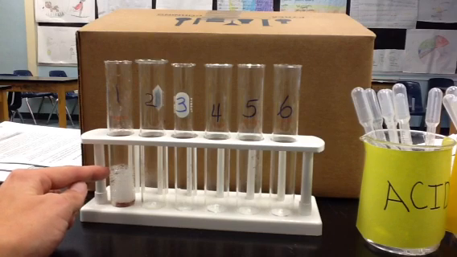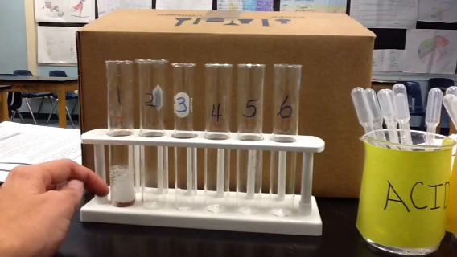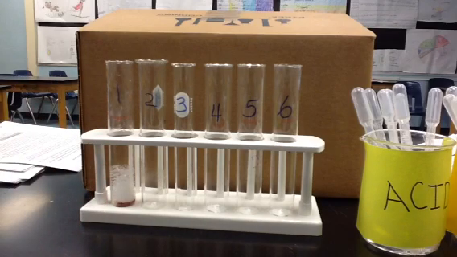And you could see that those bubbles go up to about less than halfway, but a little bit more than a quarter of the way up that test tube. It happened quickly. And now we're going to compare it to test tube number 2.